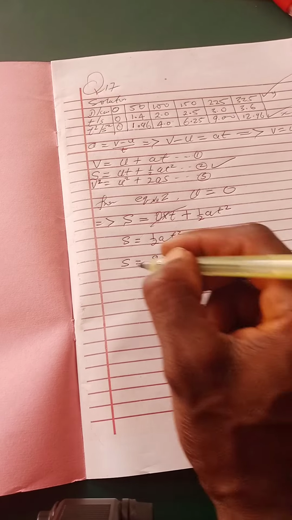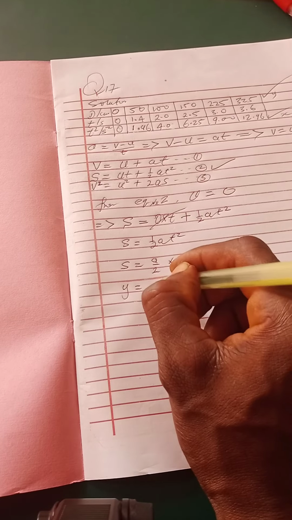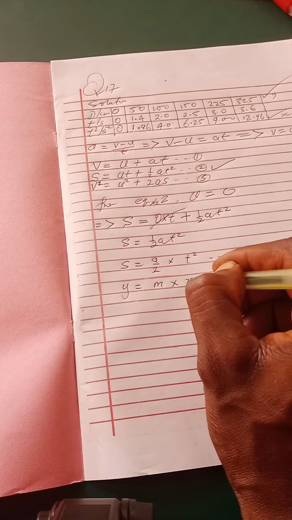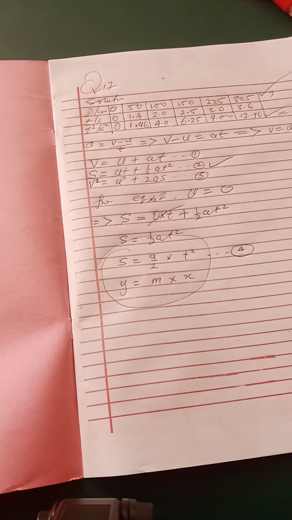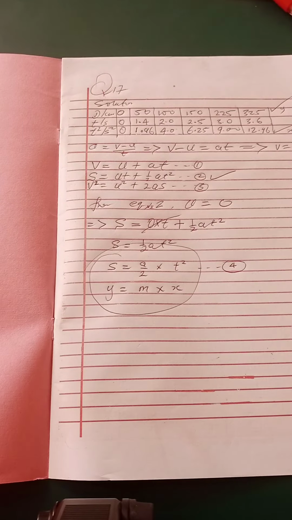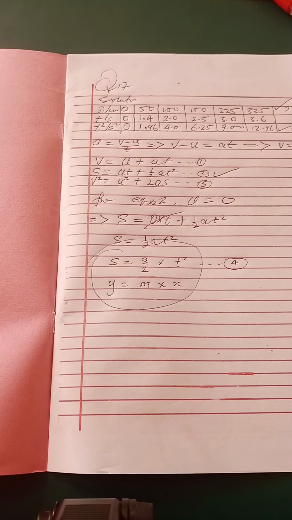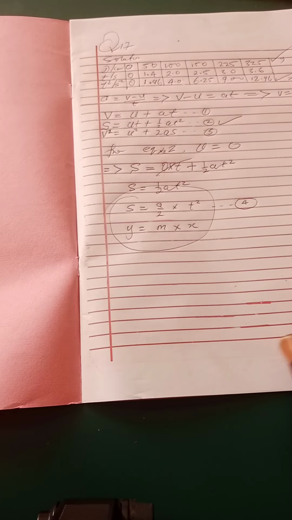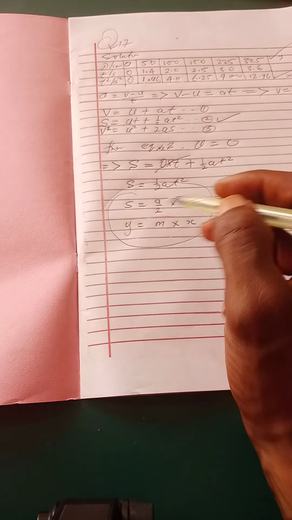This equation looks like y is equal to m times x. That is a straight line graph with no intercept. This is how this graph will look like. This graph will pass through the origin with no intercept.